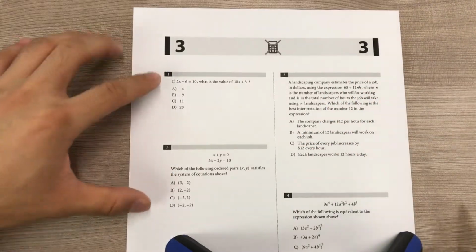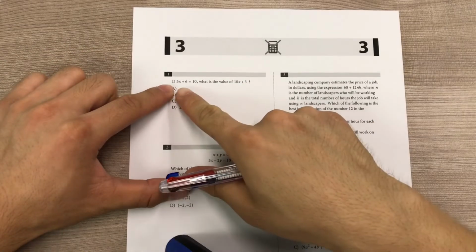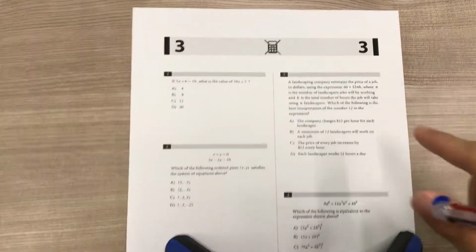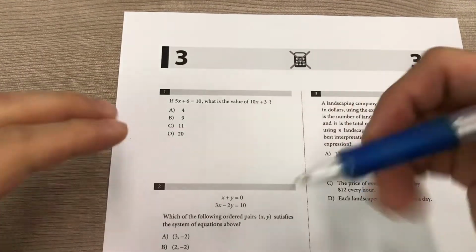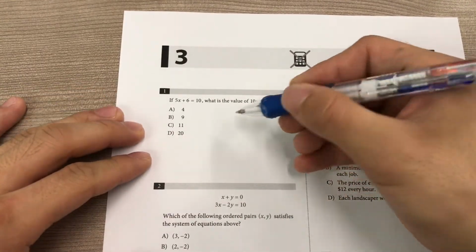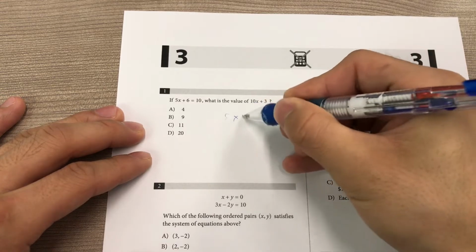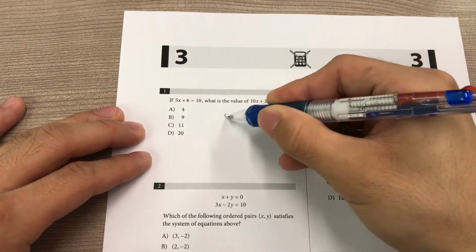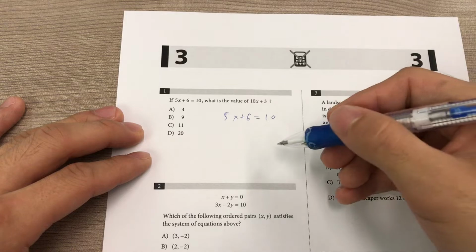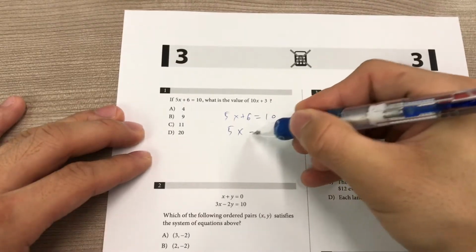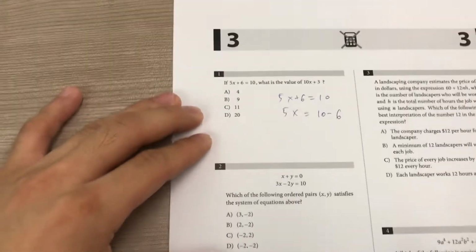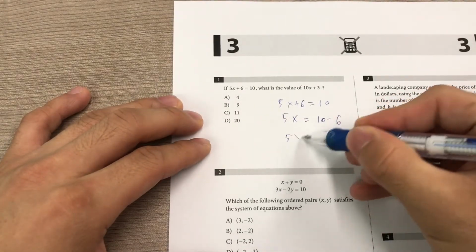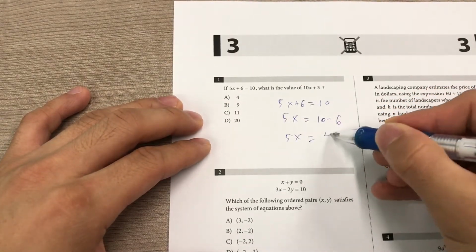So the first question here: if 5x plus 6 is equal to 10, what's the value of 10x plus 3? That's the question. Alright, so first of all, we'll have 5x plus 6 is equal to 10. Let's rewrite this as 5x is equal to 10 minus 6. Okay? And then 5x is equal to 10 minus 6, which is 4.